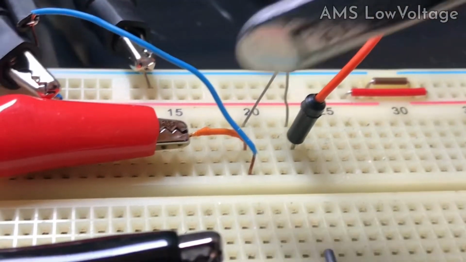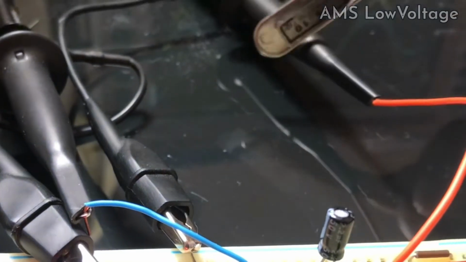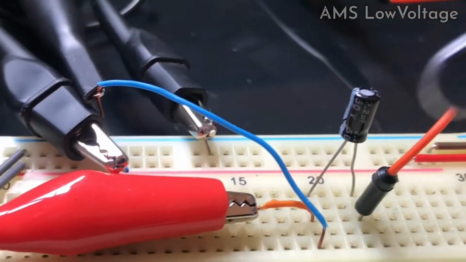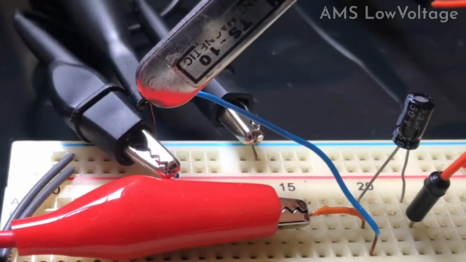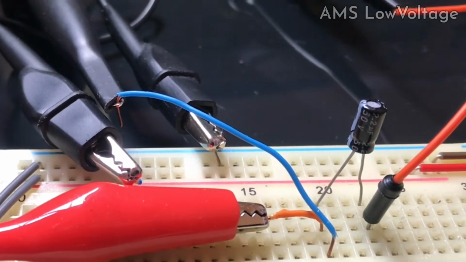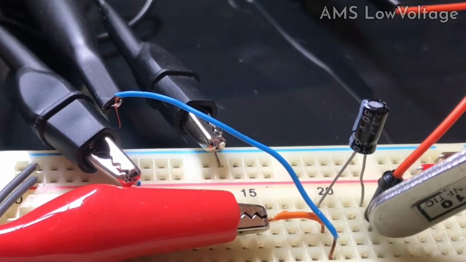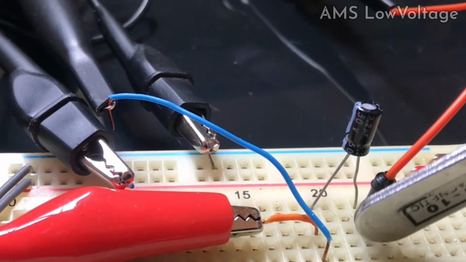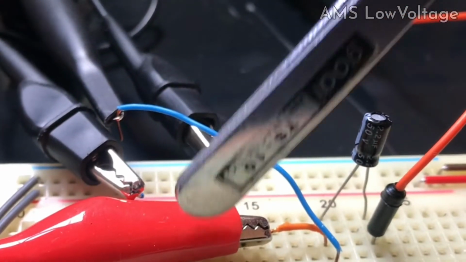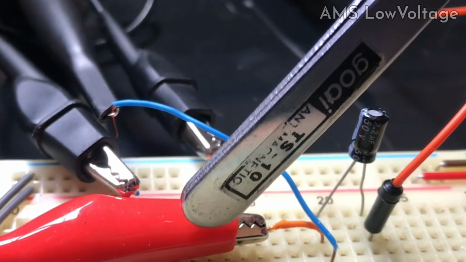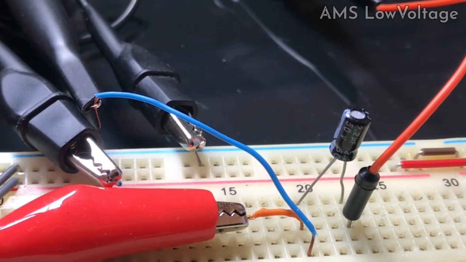So that's one of the oscilloscope's probes just here. This is channel 2, and the blue wire is the oscilloscope's other probe, which is channel 1. I'm going to see the input signal from channel 1 and the output signal of the capacitor from channel 2. And this clip is from the signal generator. So let's see what's happening for a square wave first.